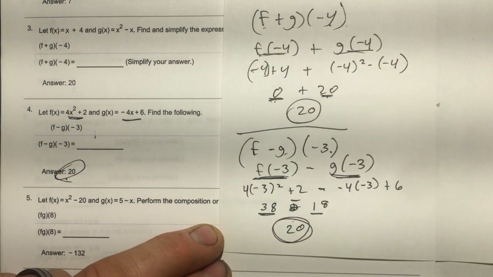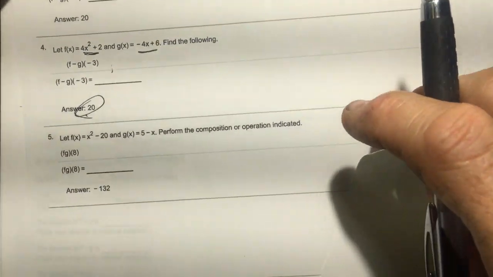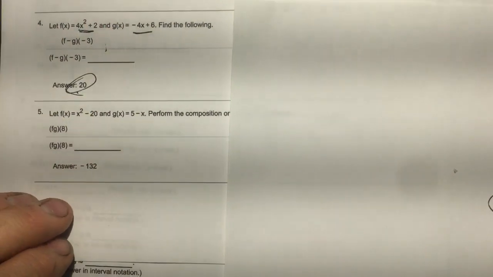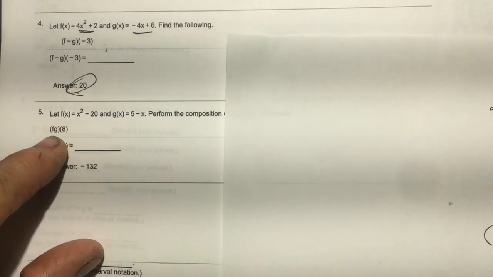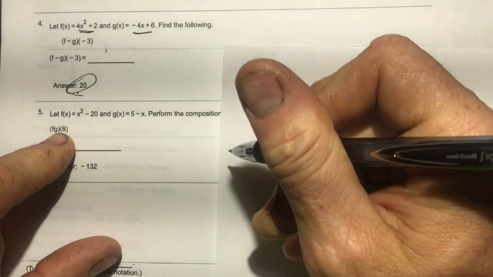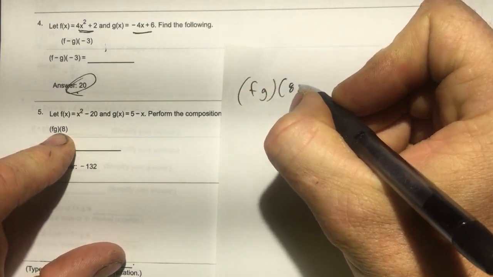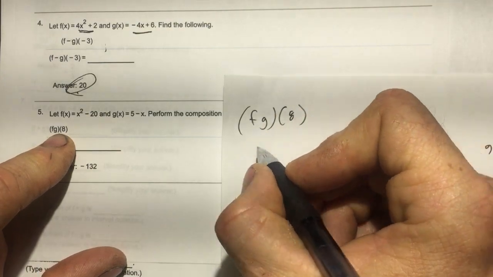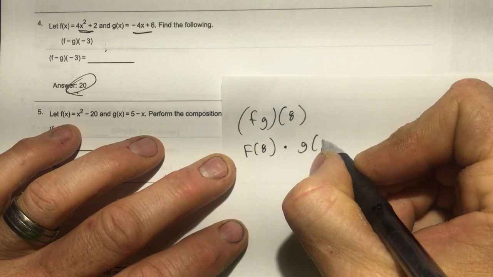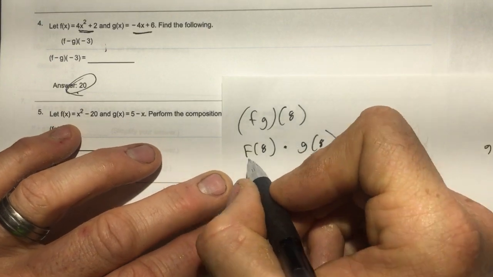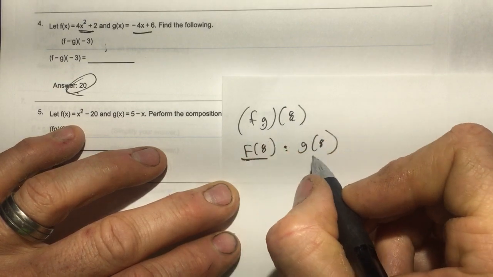Okay. Now go to number 5. Here in number 5, we've got a product. It says (fg)(8). So that's f(8) times g(8). I have to do f(8), and then multiply it times g(8).